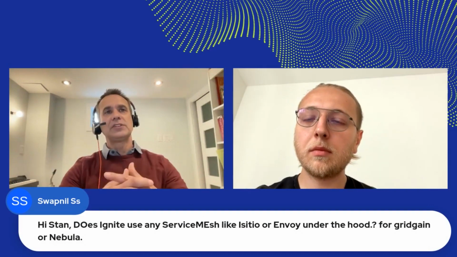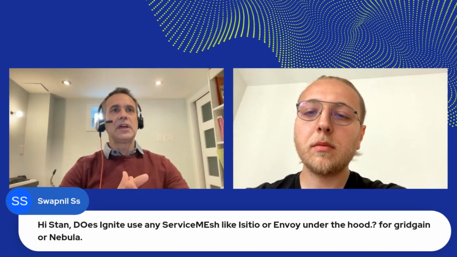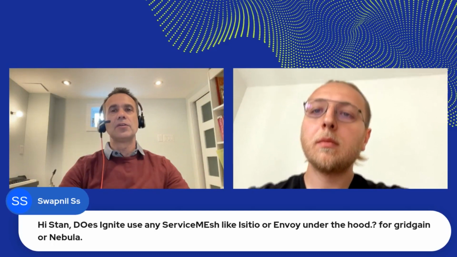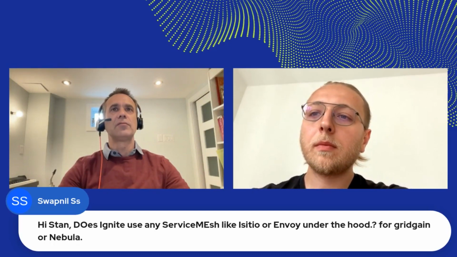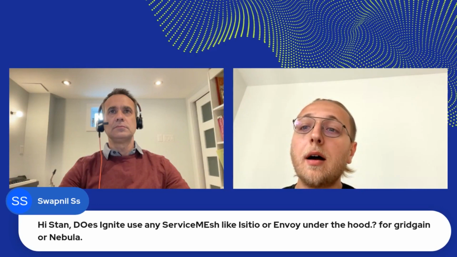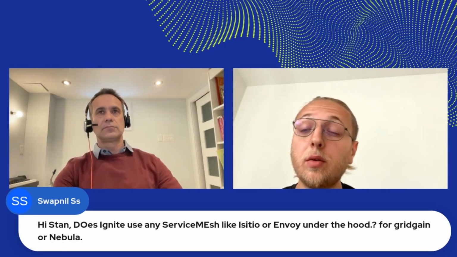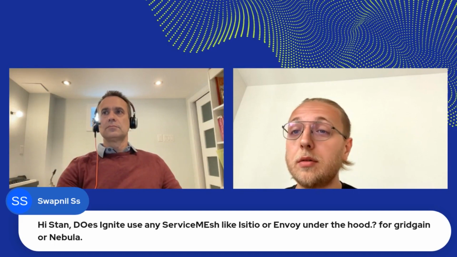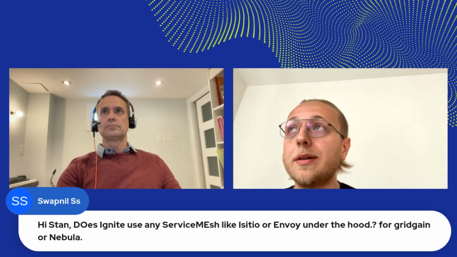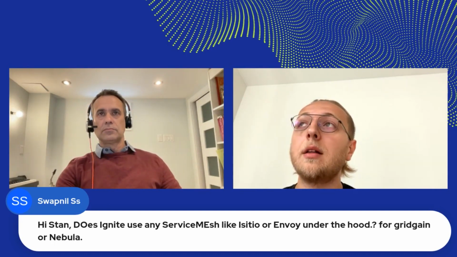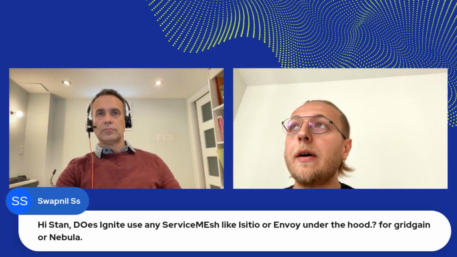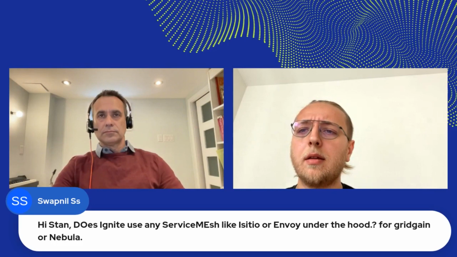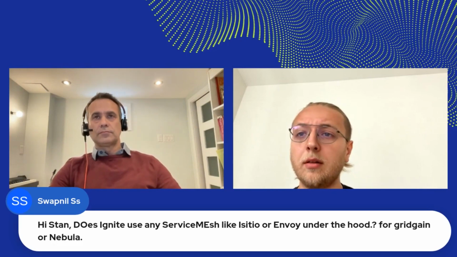So the question is, does Ignite use any service mesh like Istio or Envoy under the hood for GridGain or for Nebula? Yeah, Ignite and GridGain don't use service mesh technologies under the hood. Both Ignite and GridGain handle their own networking and service discovery and SSL as well.